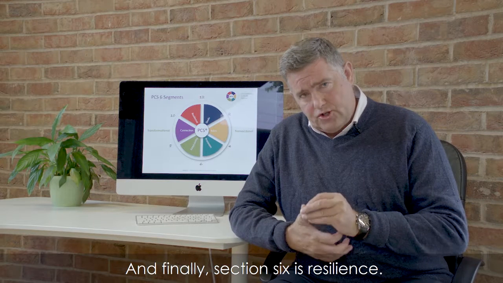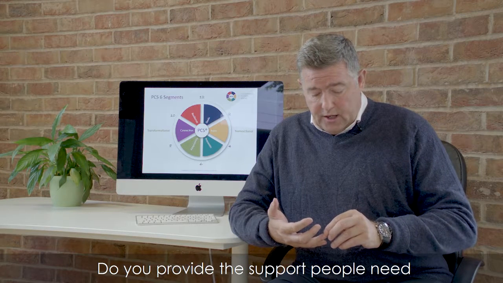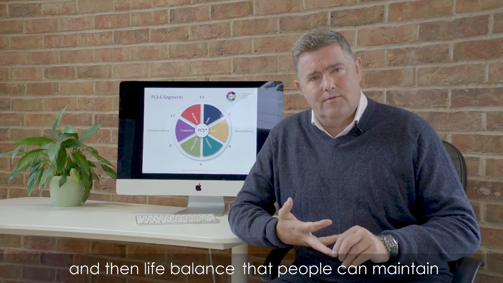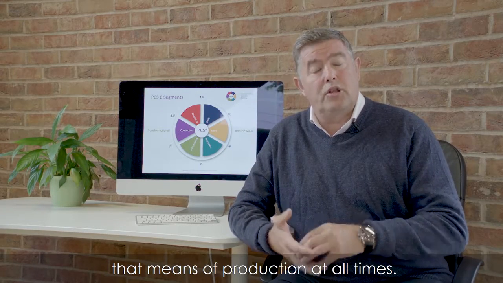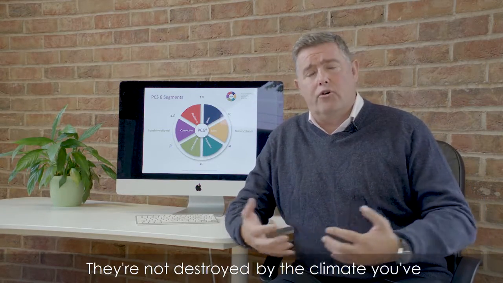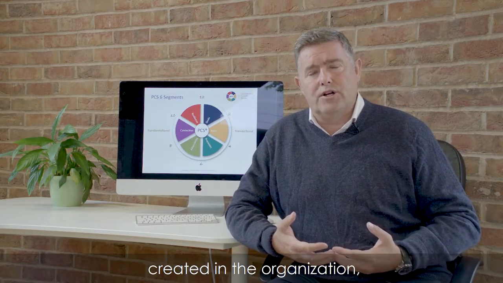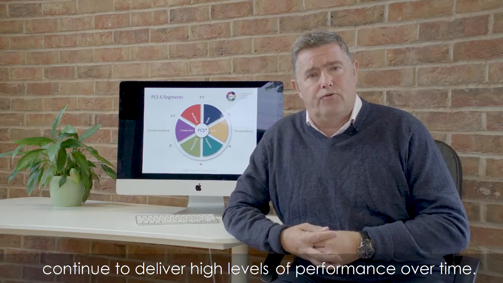And finally, section 6 is resilience. Do you provide the environment of optimism? Do you provide the support people need and the life balance that people can maintain that means of production over time, so people are not burnt out, they're not destroyed by the climate that you've created in the organisation, but actually can continue to deliver high levels of performance over time?